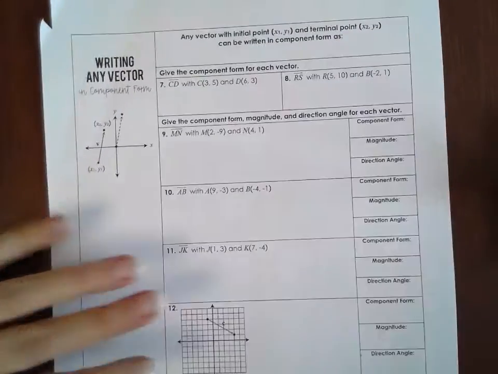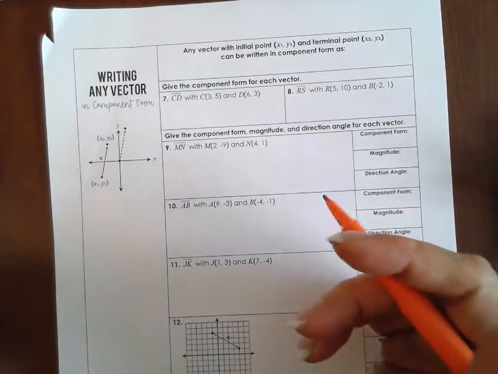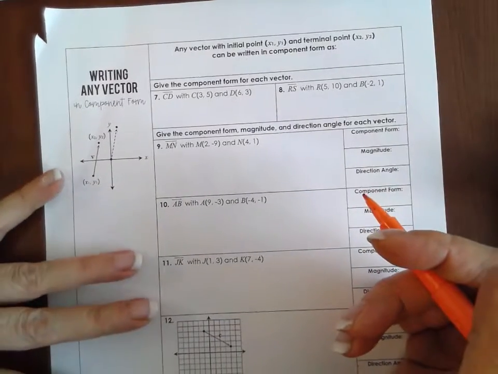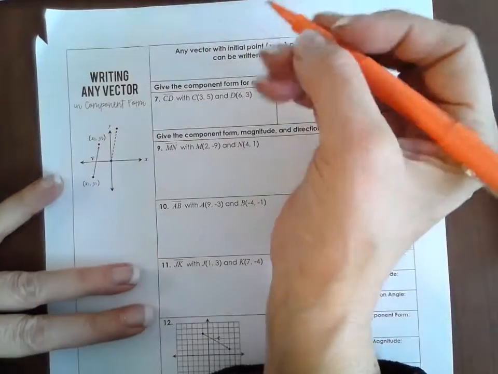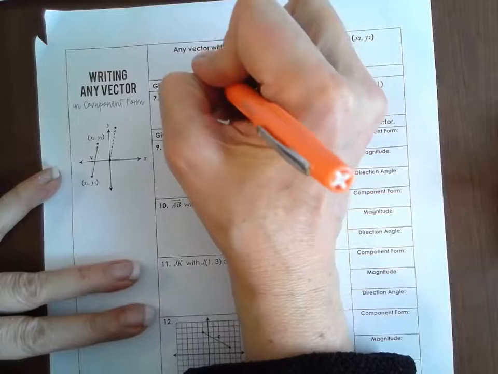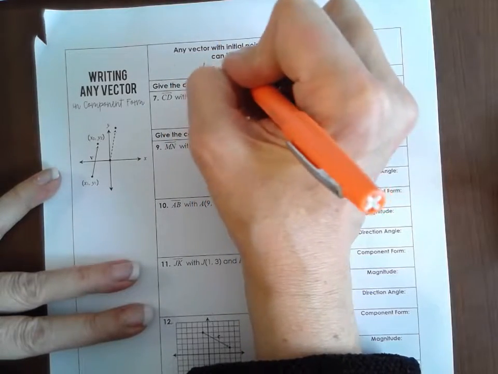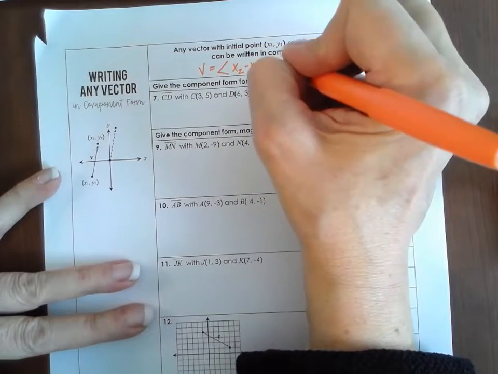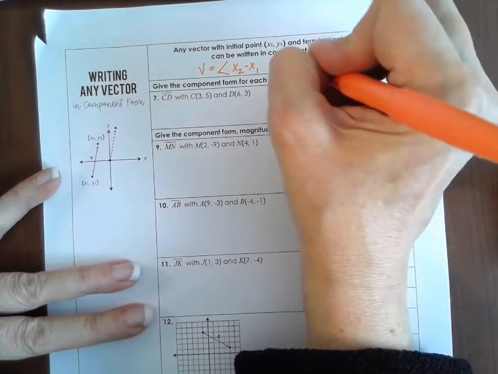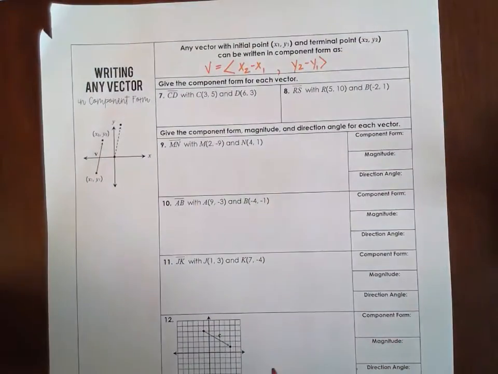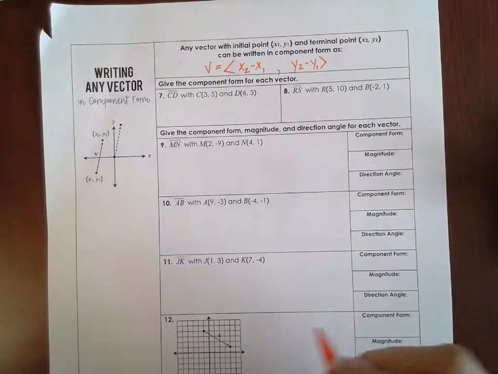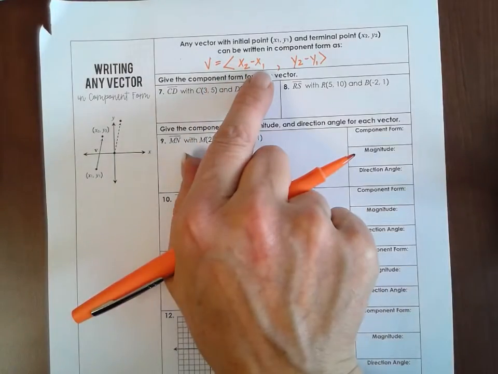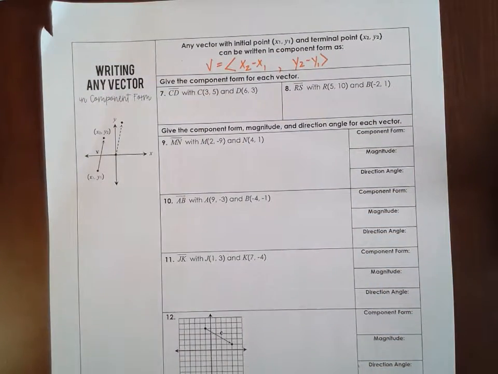Makes it easier, okay? All right, so we can write our vector by just subtracting your x values and your y values. Okay, which, think about it, makes sense. We would just automatically get A and B because our initial values were 0, 0, right?